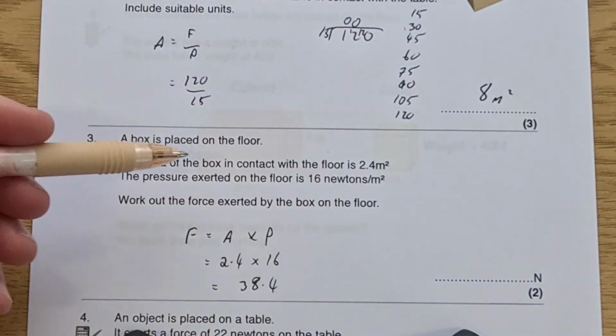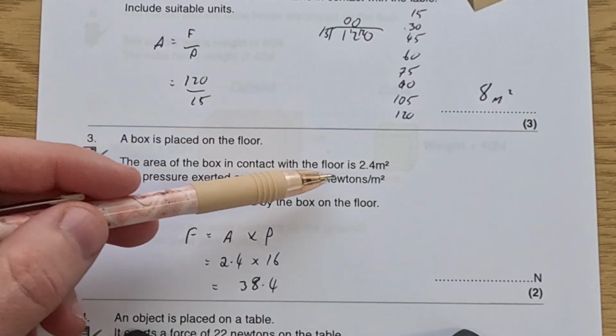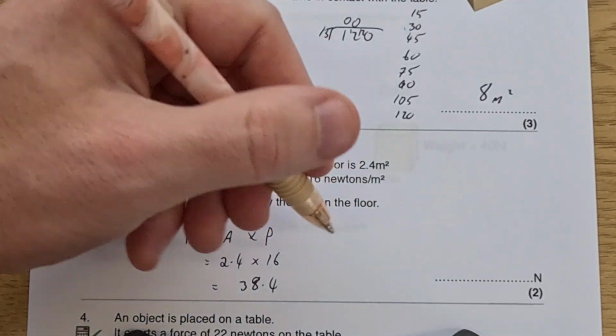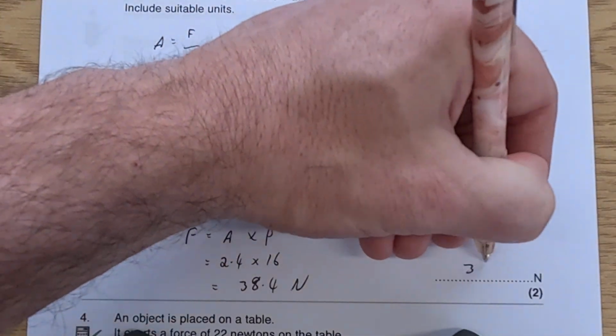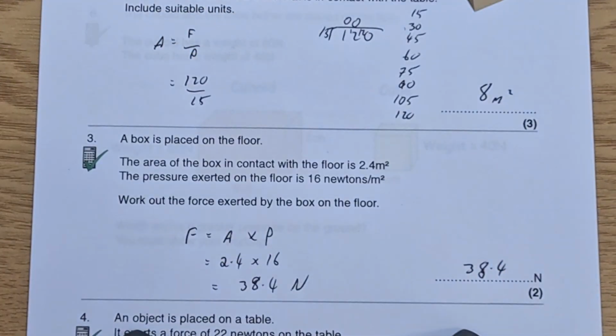And let's just check our units here. We had meters squared, and we're timesing it by newtons per meter squared, so that'll be newtons. So 38.4 newtons, and that's the total force exerted by the box on the floor. So we just times the area by the pressure. Okay, let's look at our next question, question number 4.